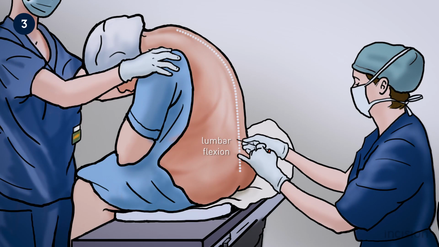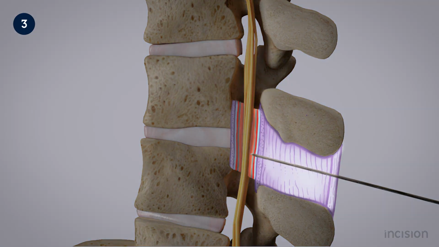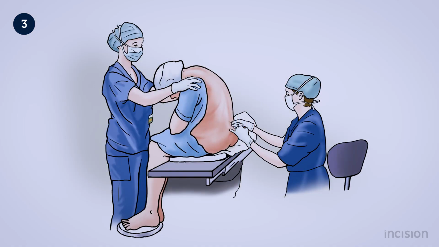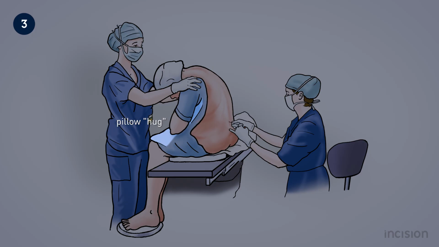Flexing the lumbar spine increases the vertical distance between the lumbar spinous processes. This larger interspinous space means a needle has a better chance of passing through the skin and into the subarachnoid space without encountering bone. The following measures may be used to help the patient maintain their position. Hugging a pillow helps to accentuate the lumbar flexion. Positioning the back of the knees as close as possible to the surgical table positions the patient's back closer to the anaesthetist. Placing the feet on a flat surface below the level of the table flexes the knees, which in turn aids lumbar spine flexion.